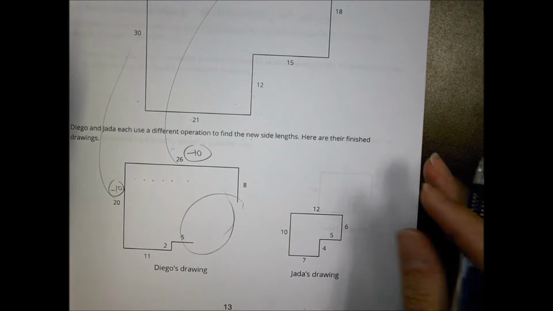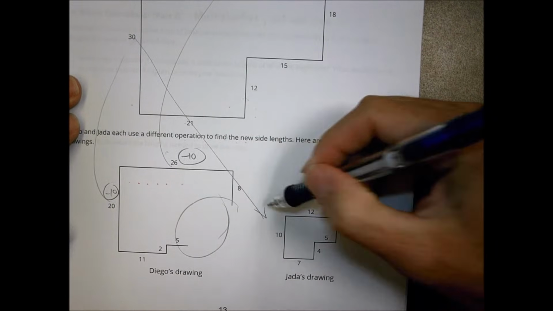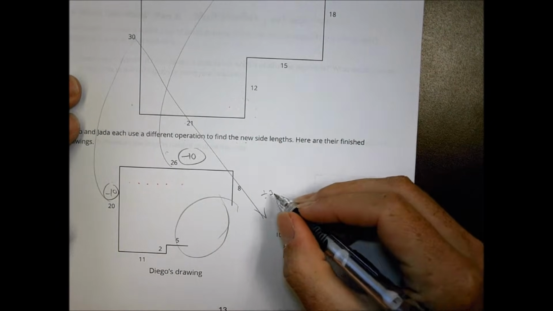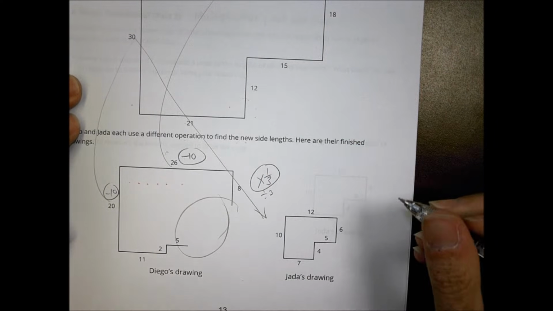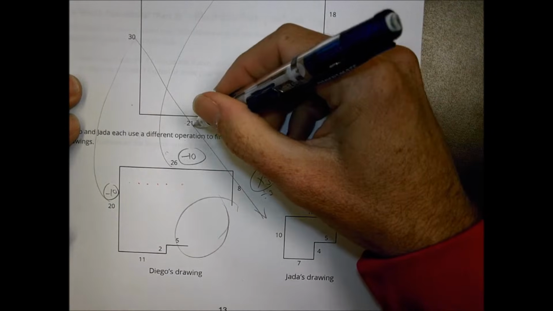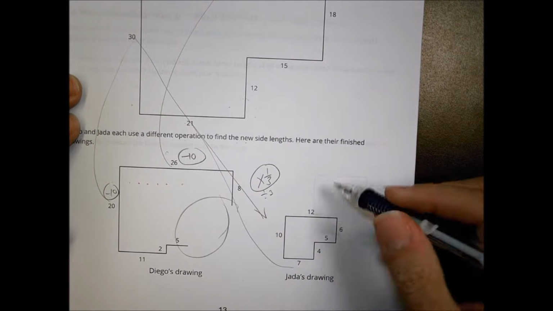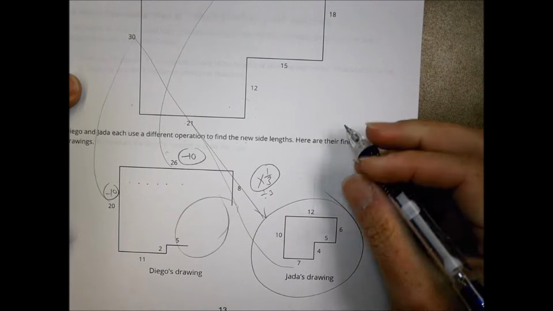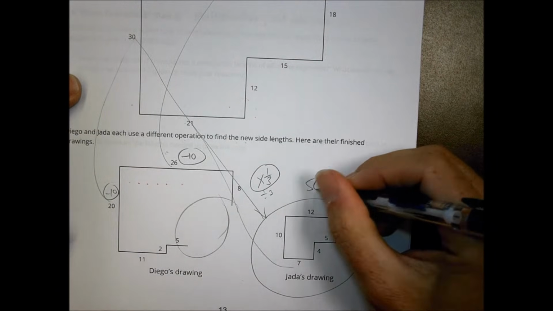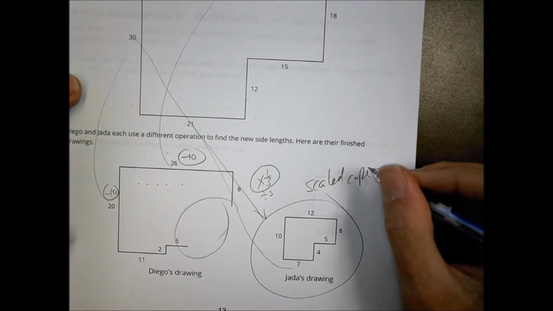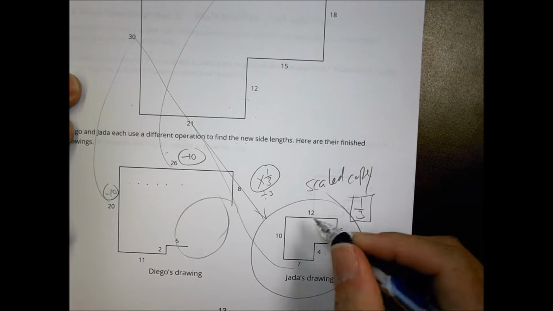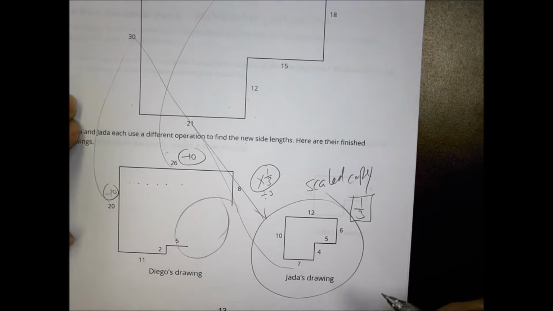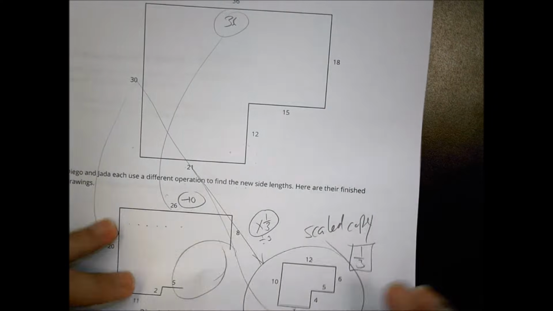Now Jada, on the other hand, she went ahead and took hers, and we can look to go from a 30 down to a 10, she's dividing by 3, or really she's multiplying by a third. She's making it smaller, and she did that all the way around. 21 times a third was 7, all the way around, and she ended up with a complete drawing. And so we would say for sure that hers was a scaled copy, and that's because it had a scale factor of 1/3, that every corresponding length had the same scale factor as the original drawing.